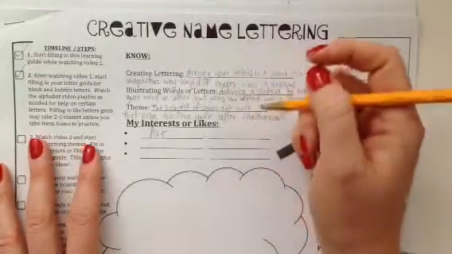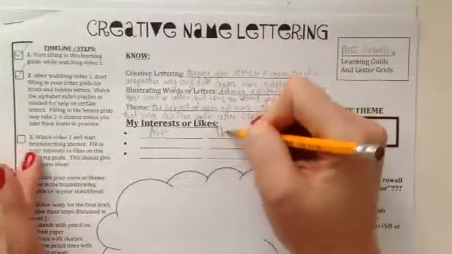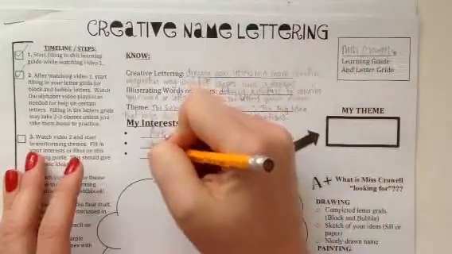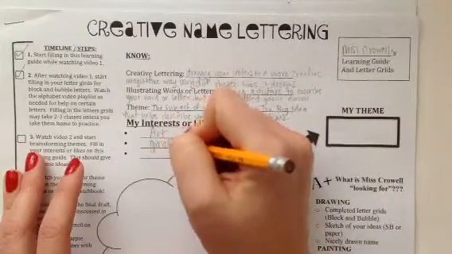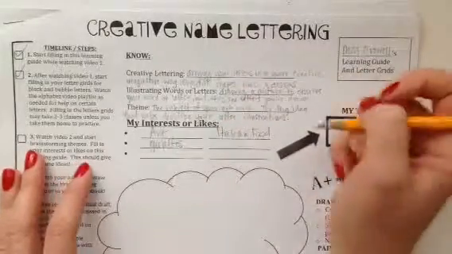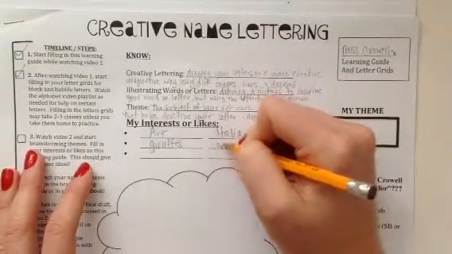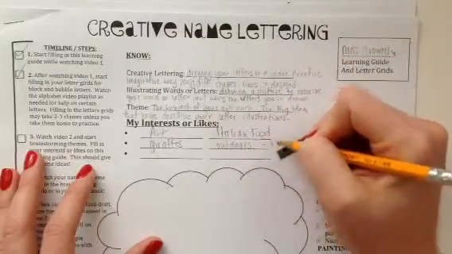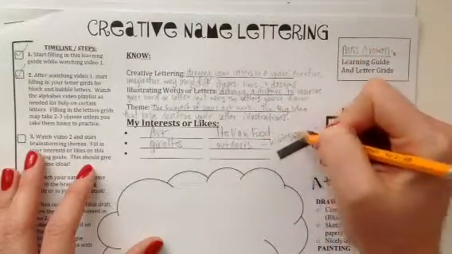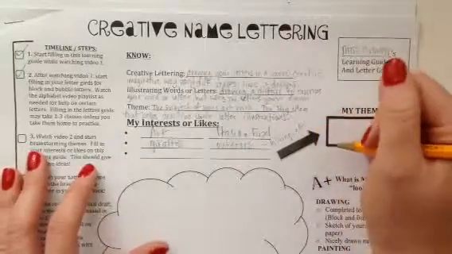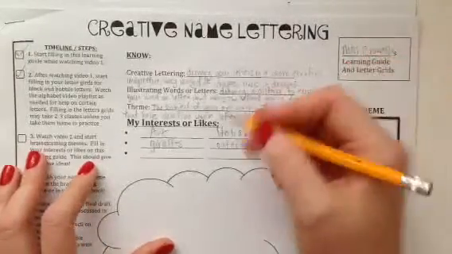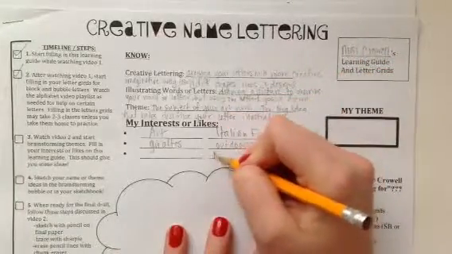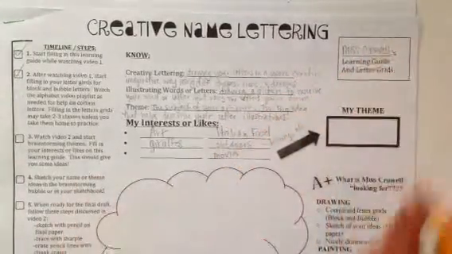My favorite kind of food, Italian. My favorite animals, they're giraffes. I really love being outdoors. All kinds of different activities, whether it's hiking, kayaking, I'm going to put etc. because I love to do lots of things outside. Anytime I love hanging out with friends. I love to watch movies. So you kind of get the idea.